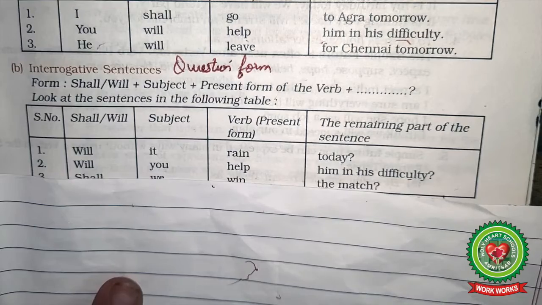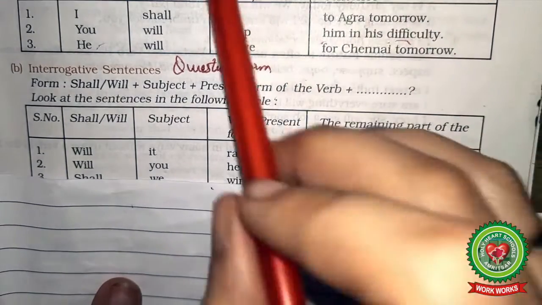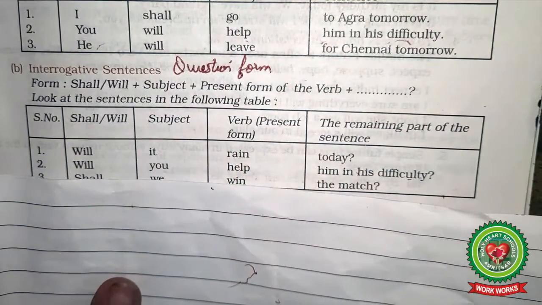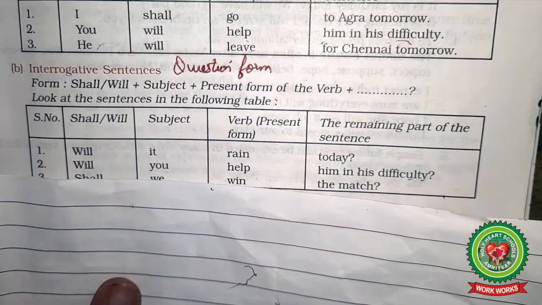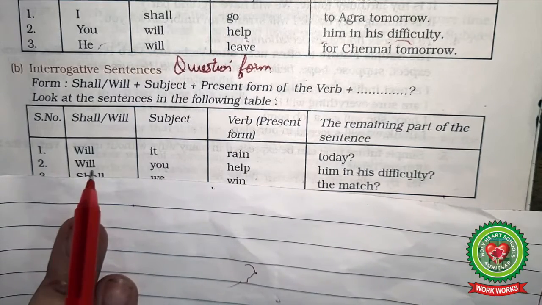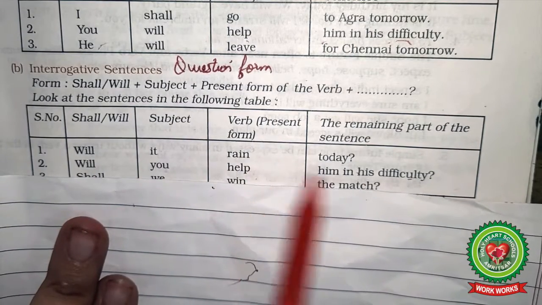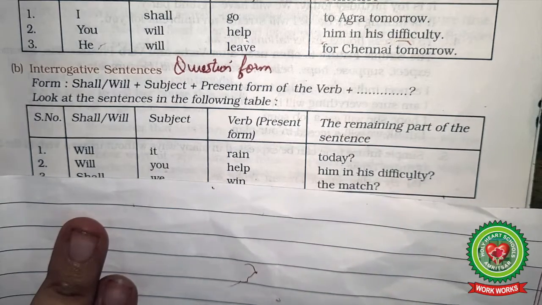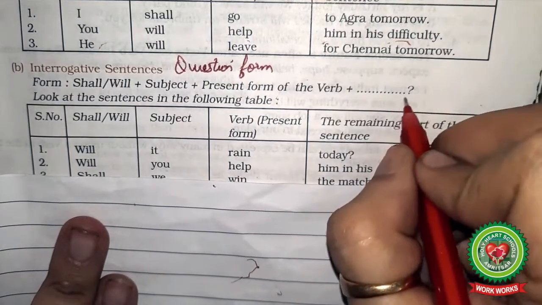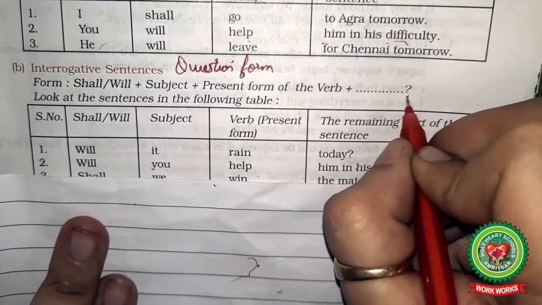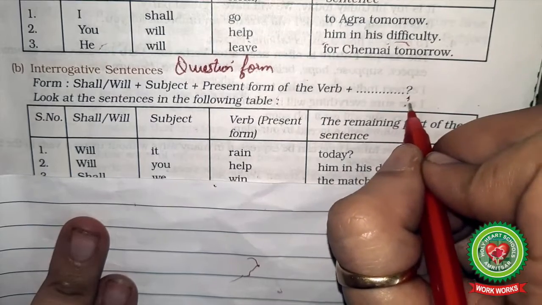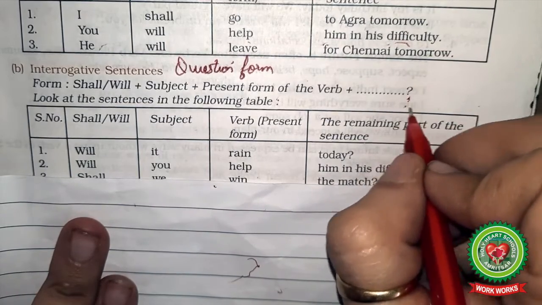And I have told you that whenever we are talking about future tense, the helping verb used will be will or shall. So starting with will or shall, followed by the subject and then the verb in the present form, and then the remaining part of the sentence followed by a question mark. Students, do not forget to substitute your full stop with this question mark.